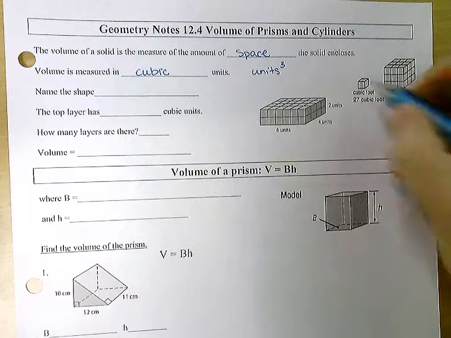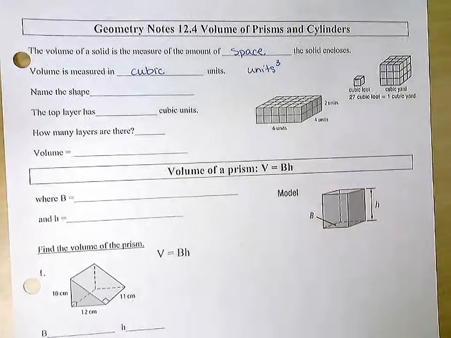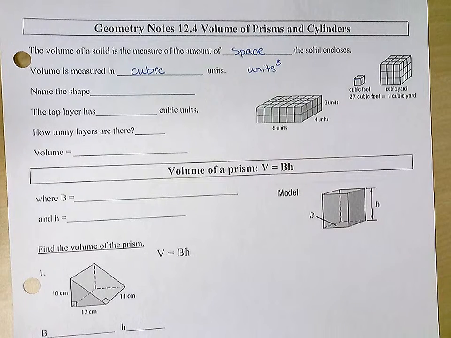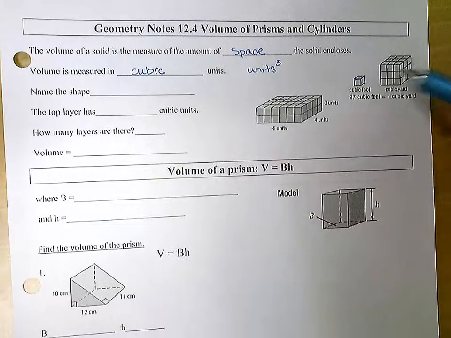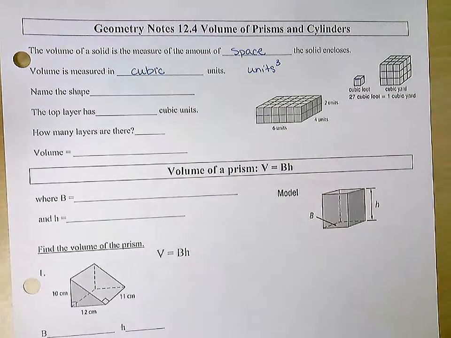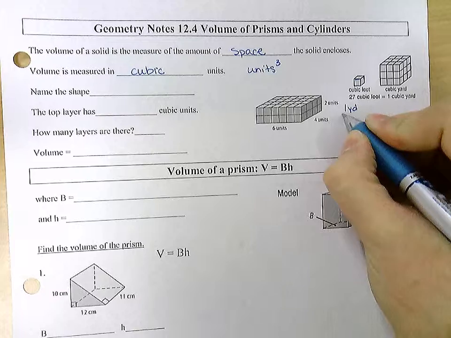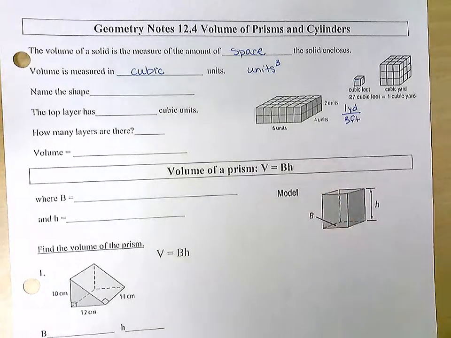Okay, we can see that here. This little box or cube is 1 cubic foot. And over here we have a cubic yard. So there are 3 feet in 1 yard. So this is kind of a conversion when you're working with volume. So 1 yard is the same as 3 feet.